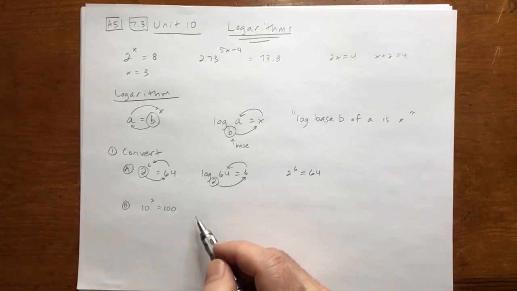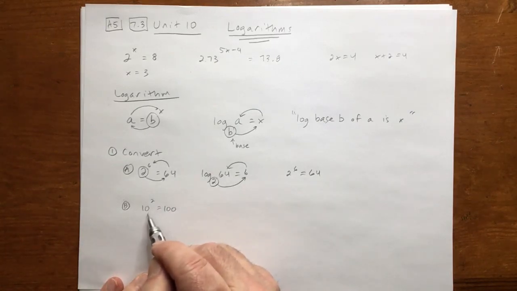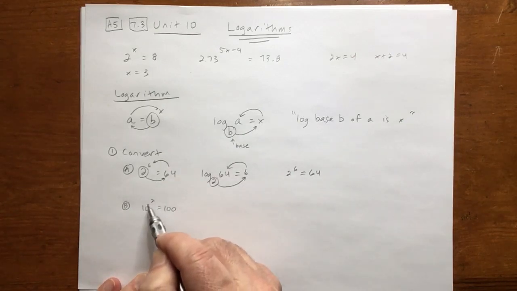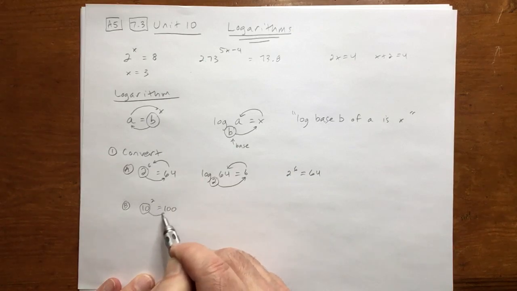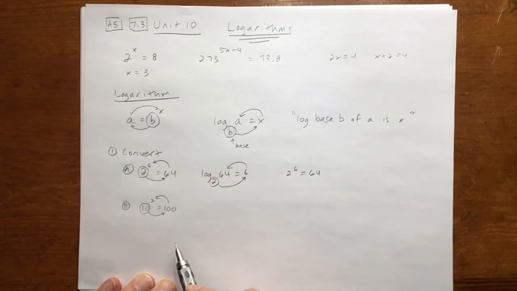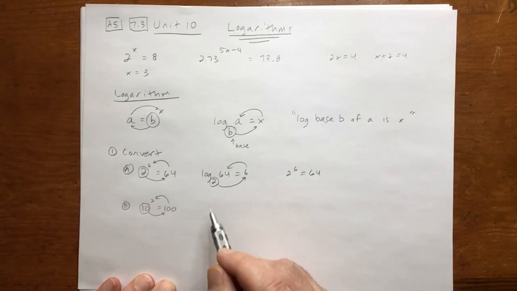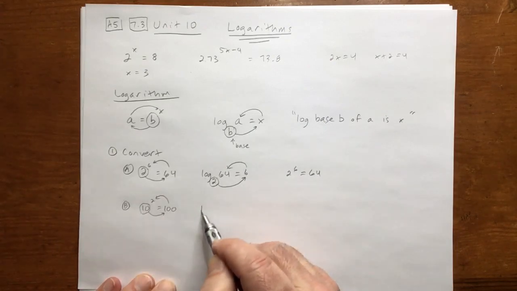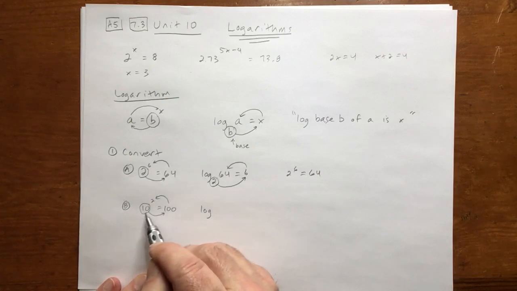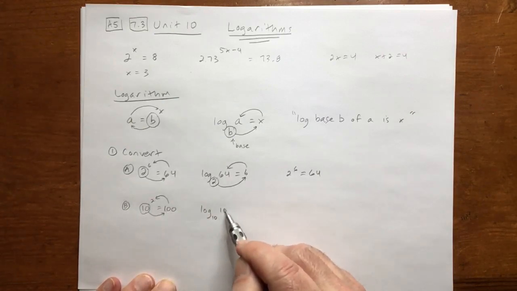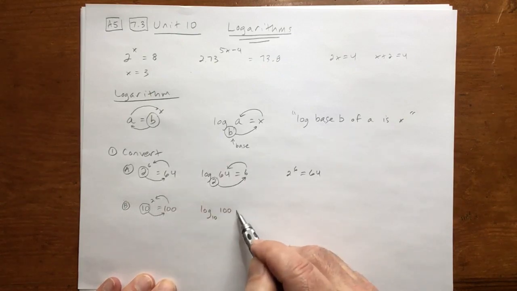Okay, so let's convert this. This is exponential, so if we're told to convert, we must be converting to a logarithm. So I'm going to circle the base, go across and come back, and then I'll read it. It's exponential, so when I convert it, I'll get a log. So I get log base 10 of 100 equals 2.